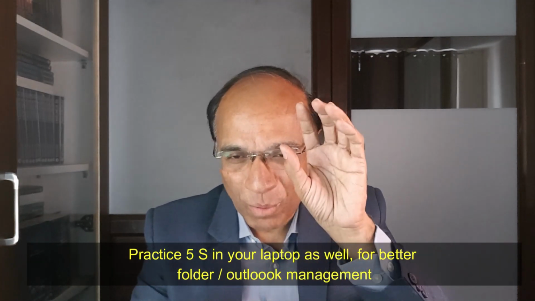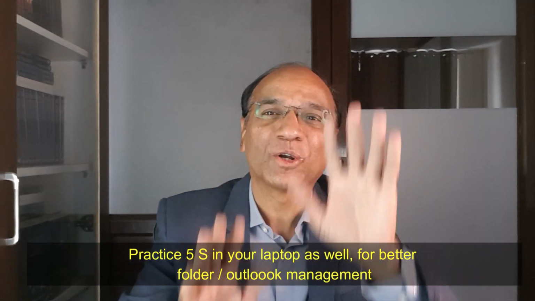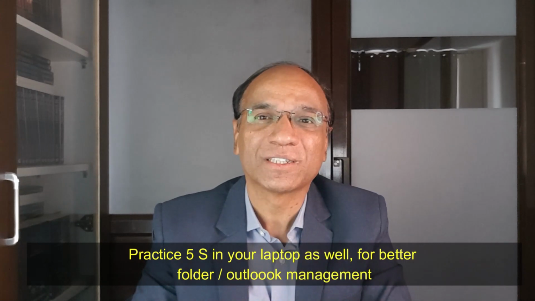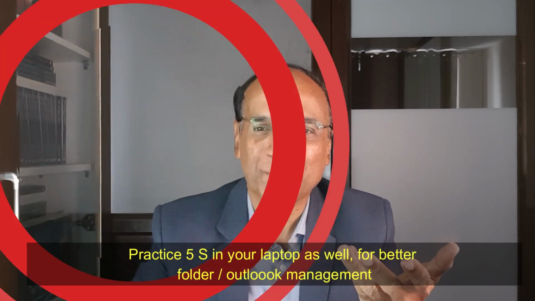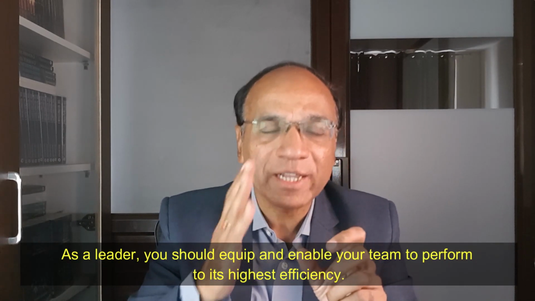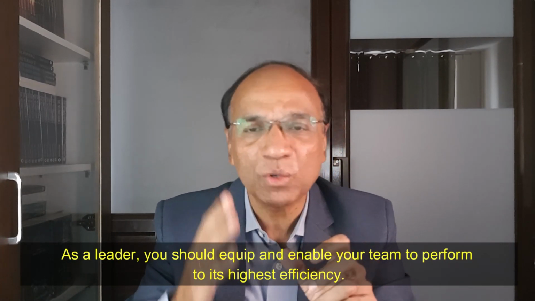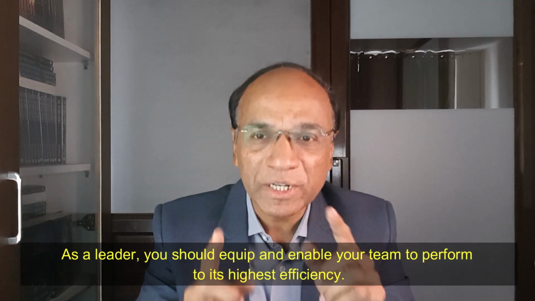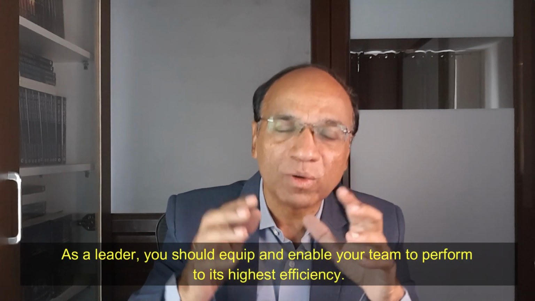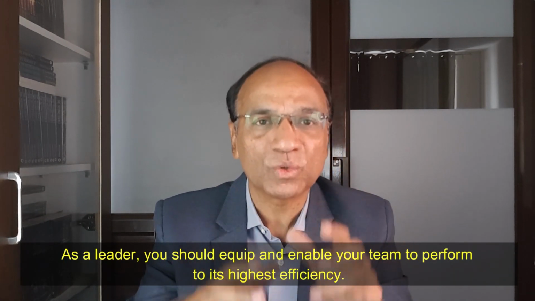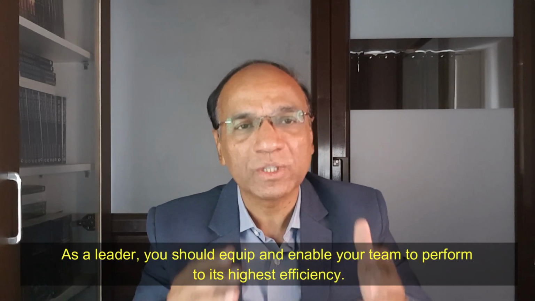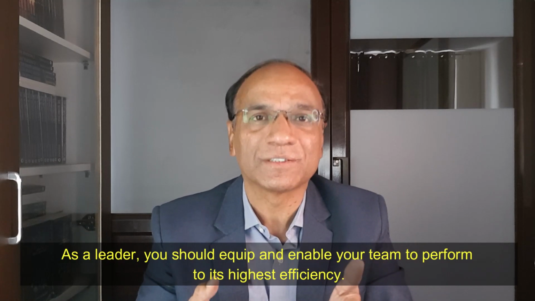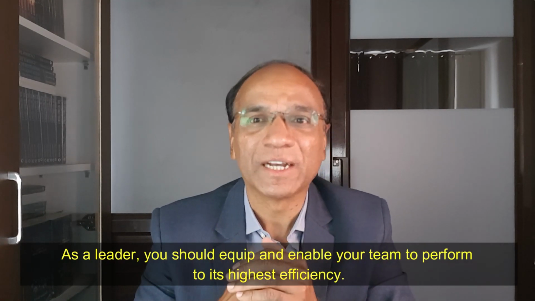So keep proper folders, sort out all the documents into the different folders, so that when you need something, you get it. That is your efficiency. The team should know what exactly you are aiming for, what you want to achieve. You need to ensure as a leader that you equip everyone with the resources, the inputs and the assistance required, so that they perform at their best efficiencies. This is the job of a leader.